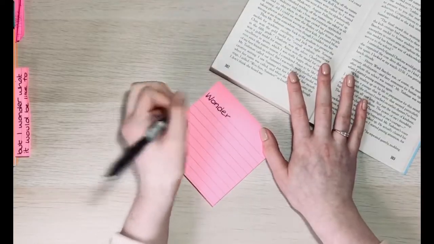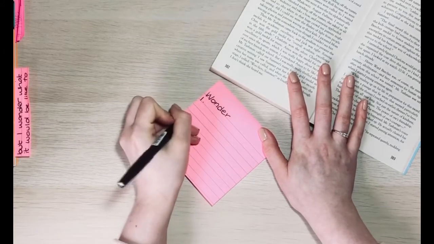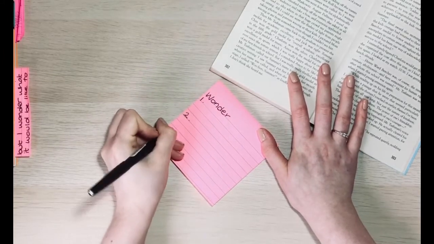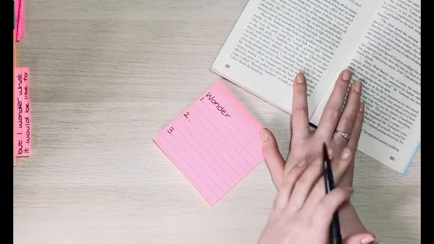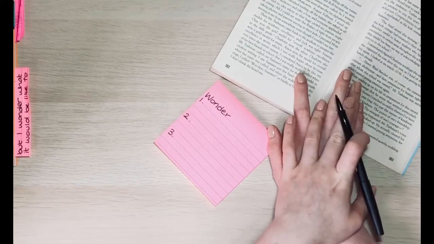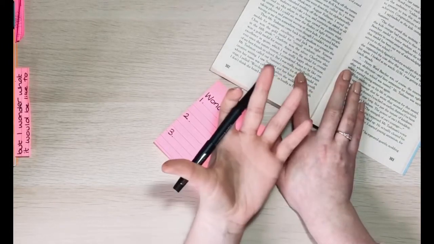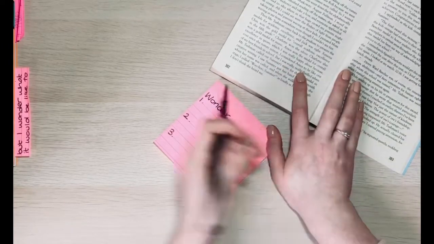So Wonder. Again, we're going to go 1, 2, 3. And the first thing we want is a general point about this extract. So this is the climax of this novel, really, in a lot of ways. So I think that's what I'm going to say.